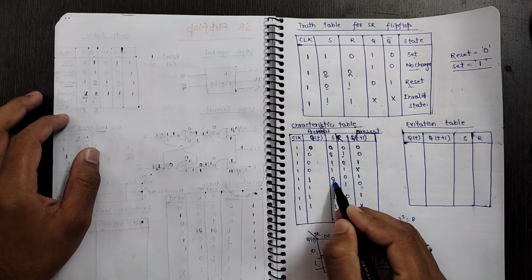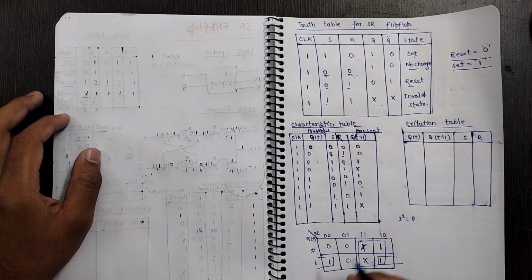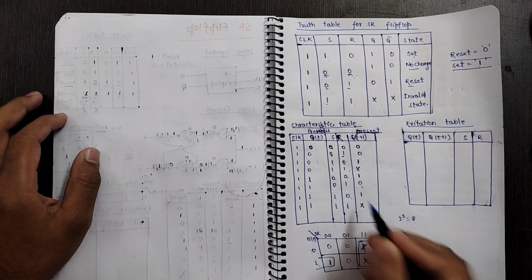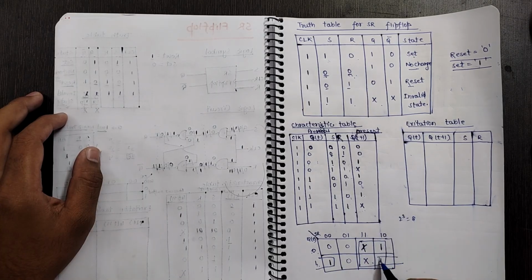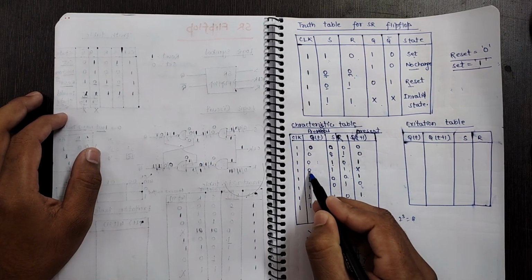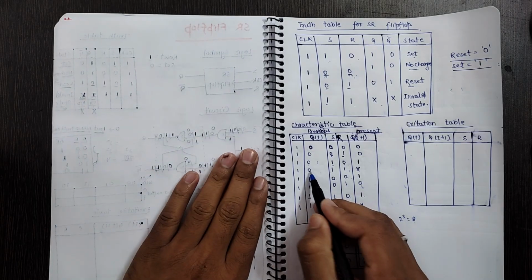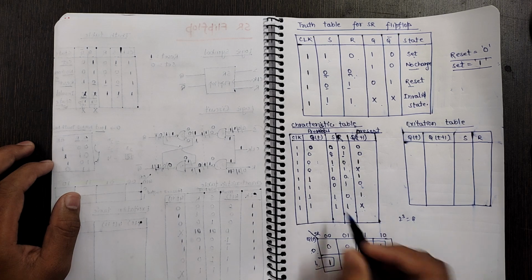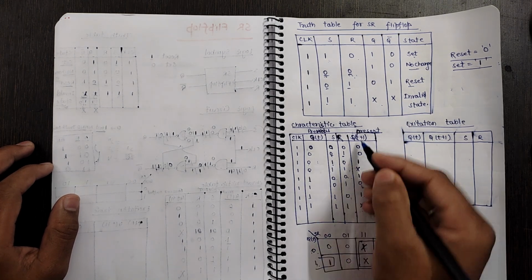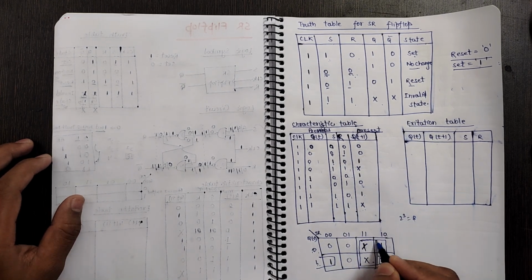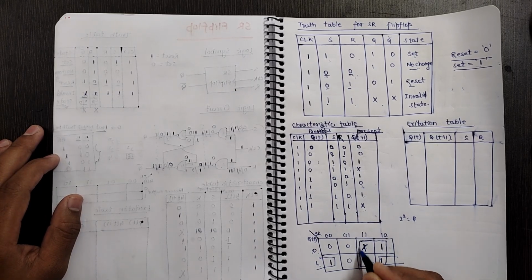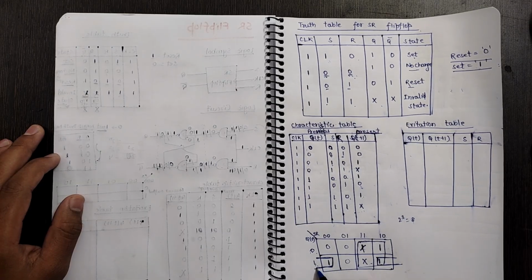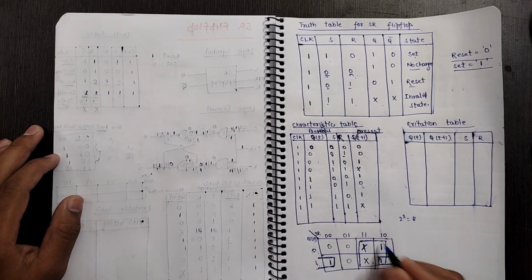For this case, 1 0 0, we are getting 1, so it is marked as 1. Here we are getting 1 1 0 as 1. For the don't cares, we are getting 0 1 1 and 1 1 1 as don't care. For other cases we are getting 0. So here we can map a quad, then we can map a pair. We know K-maps very well, so we can map it like this.